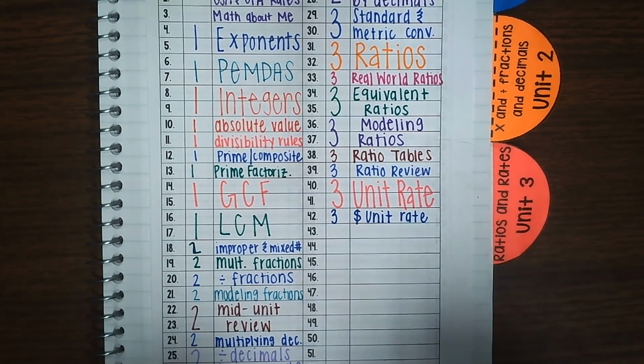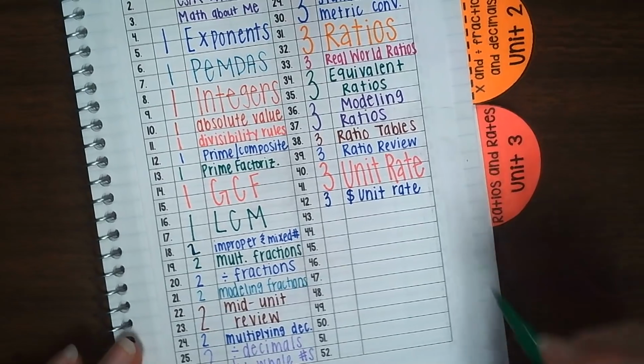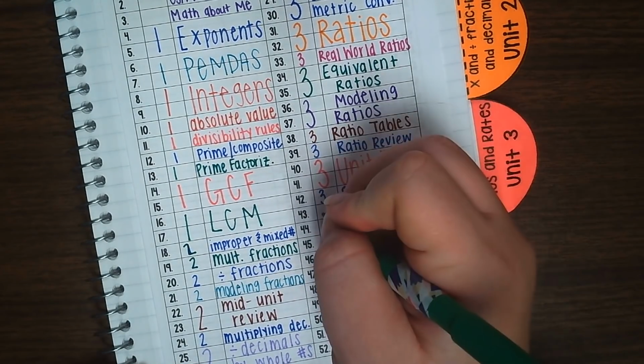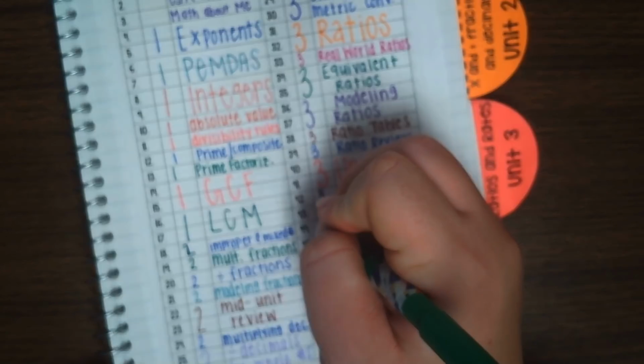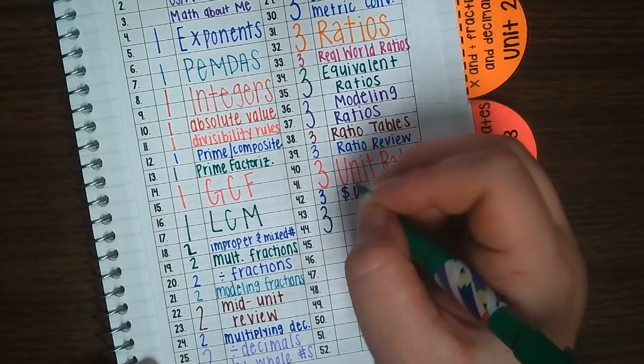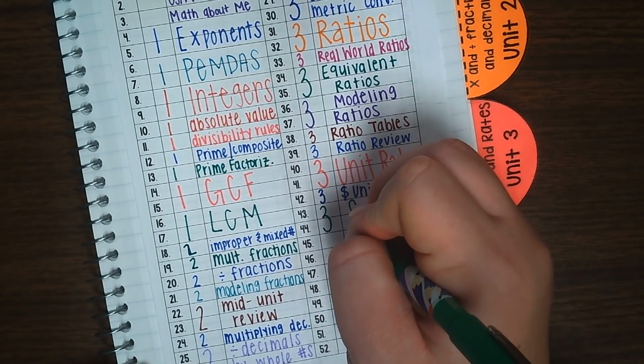Okay, today we're still going to work on unit rate, but instead of money, today we're going to work on speed. So we will make a big 3 for 43 and 44, and our topic today is speed.